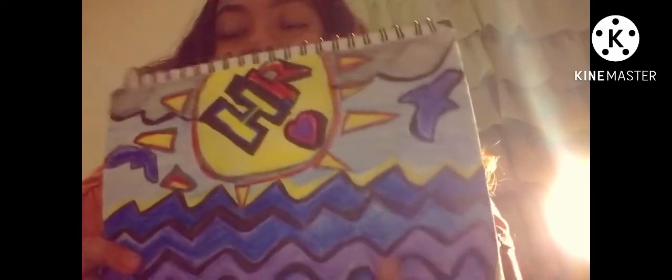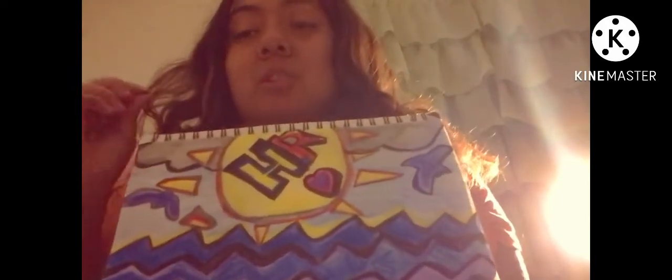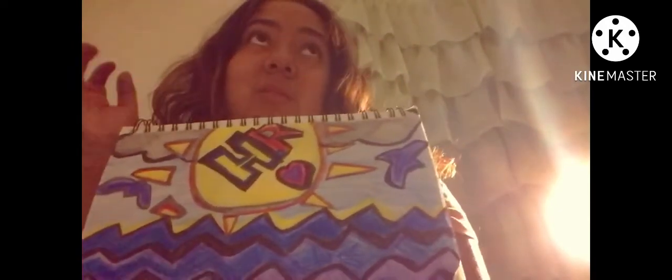So yeah, and then you have the initials. I have my name here too, with my initials and the heart I made from the beginning. Then there's the birds I made. I just add in those kind of details, just to fill in the blanks.